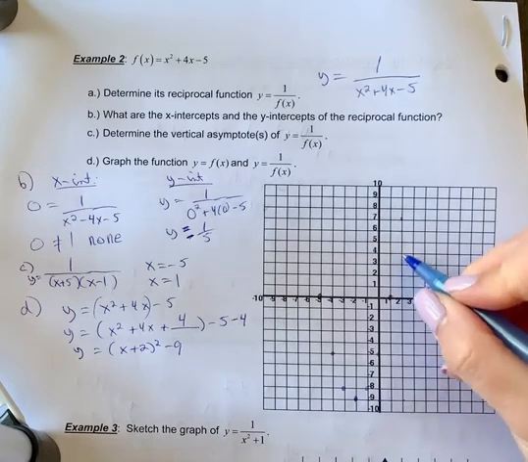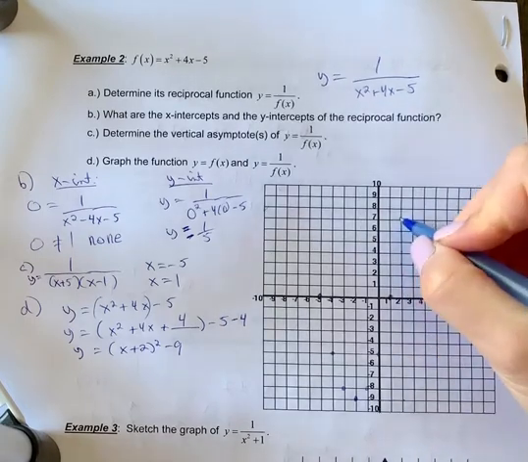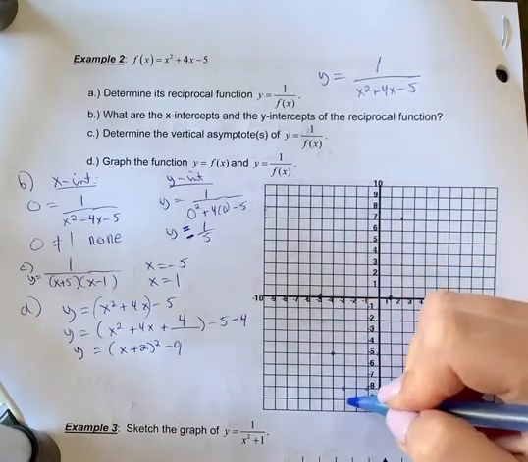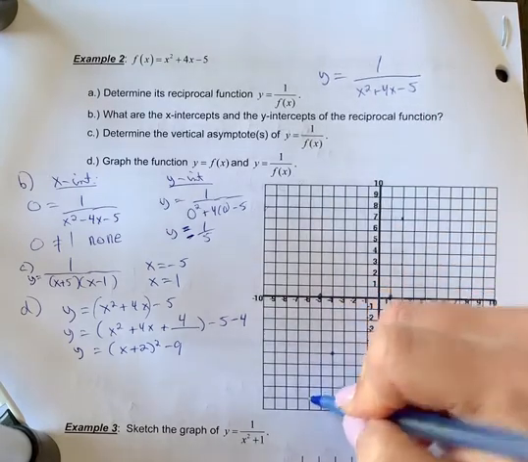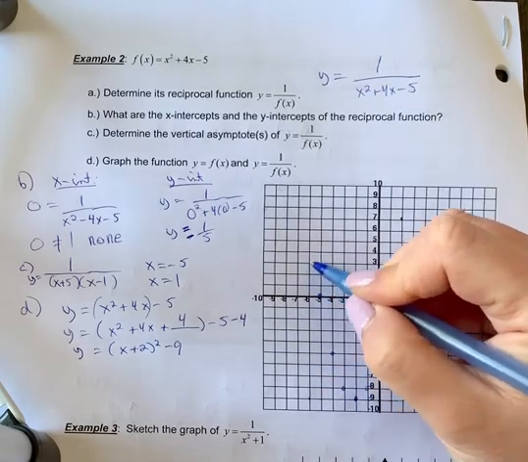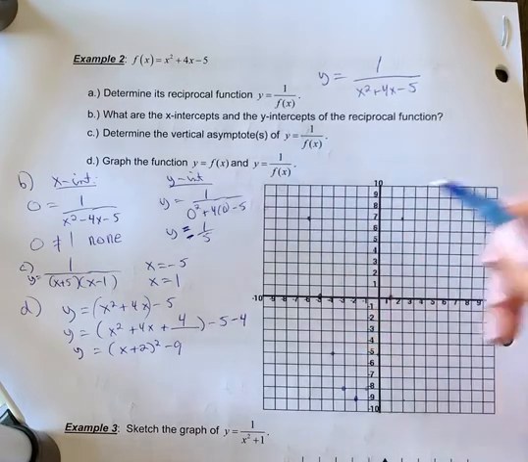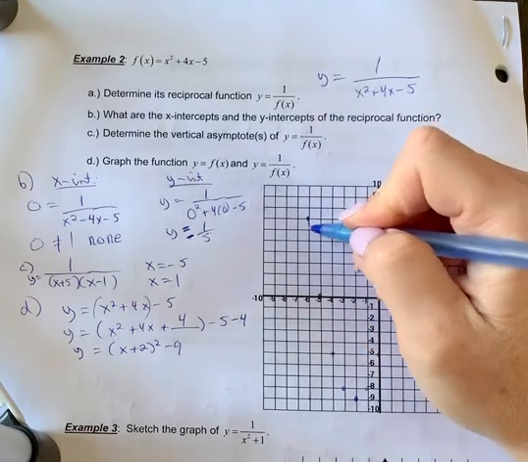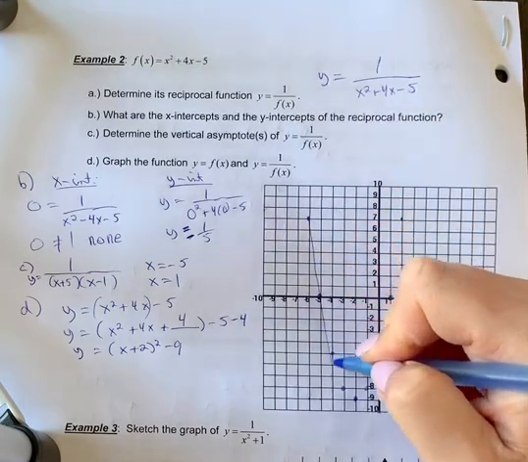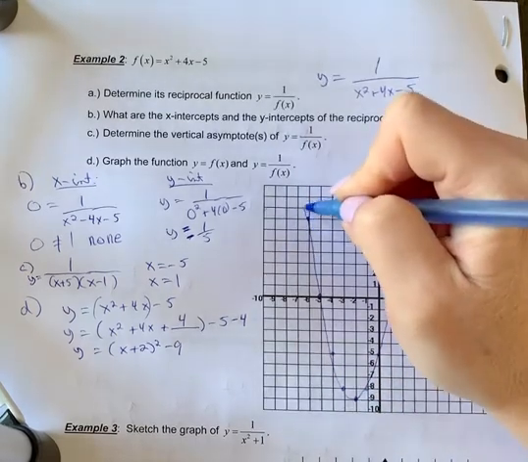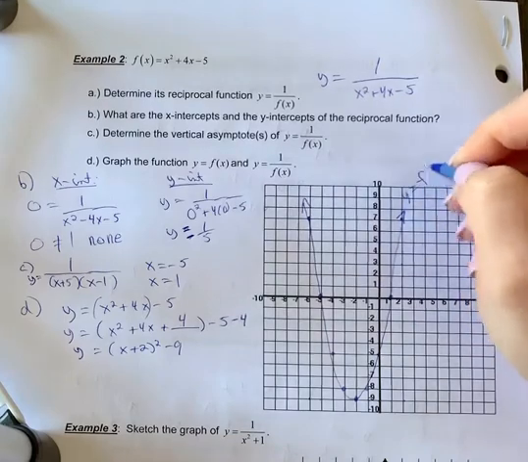So over 1, 2, 3, 4, up 9, 10, 11, 12, 13, 14, 15, 16. Okay, so we're going to graph our parabola. And we're going to label that y equals f of x.